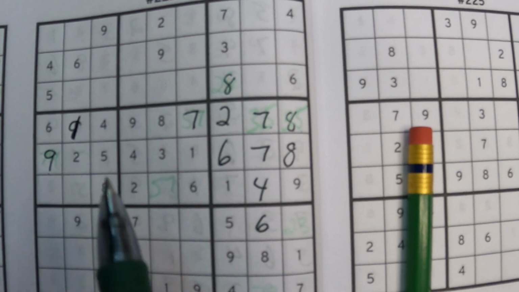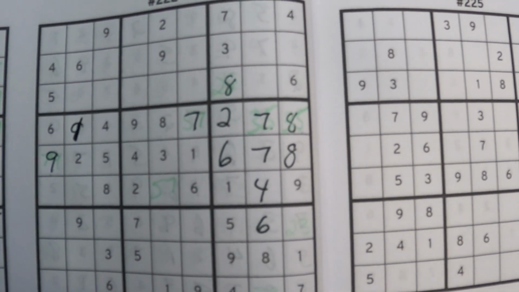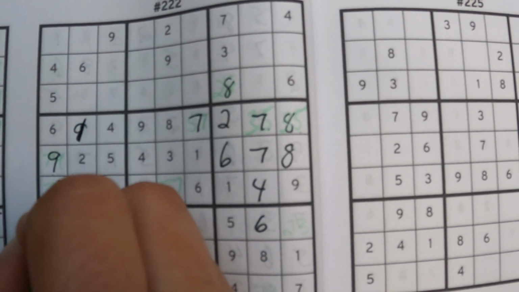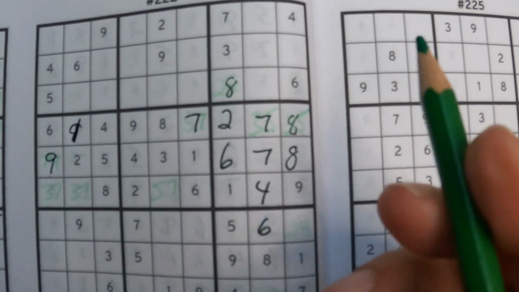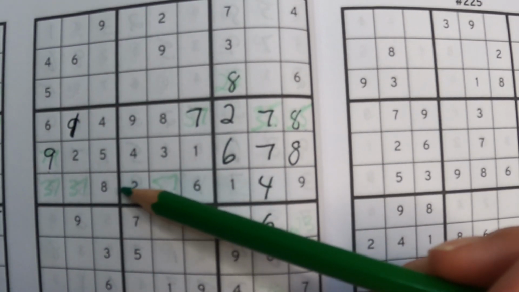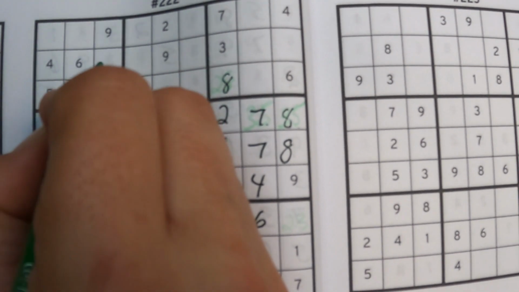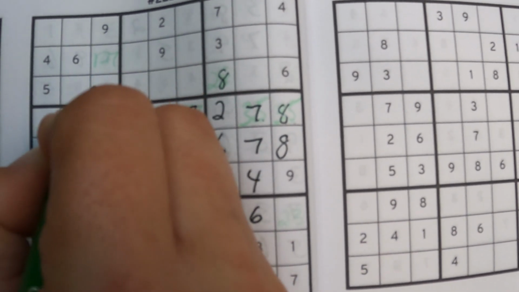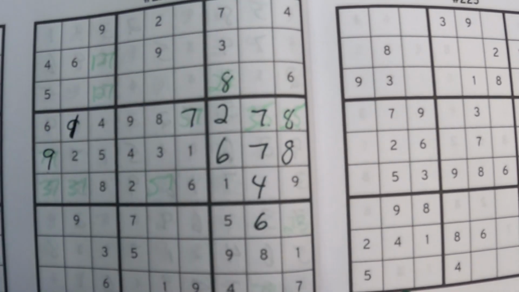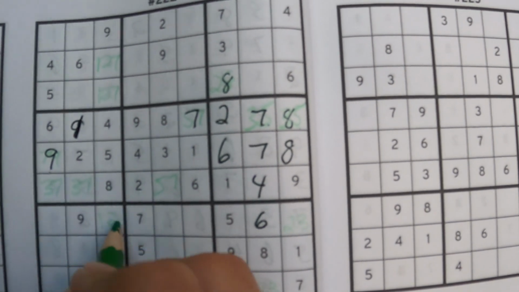For this box, we're missing 3 and 7, and I don't see any help. So 3, 7, 3, 7. For this column, we're missing 1, 2, and 7. No help here. 1, 2, 7. Same here. We've got a 7 here, so 1, 2.